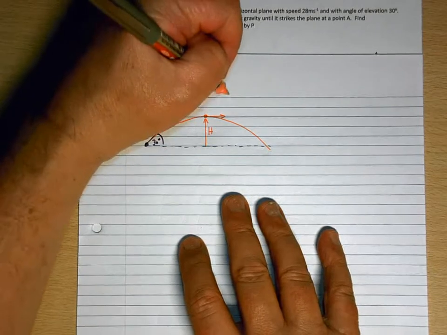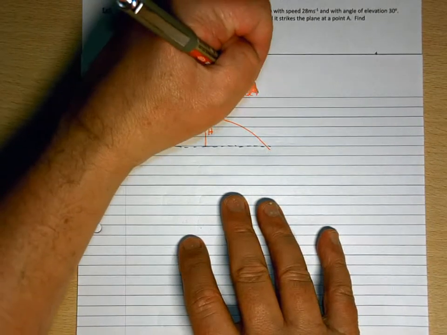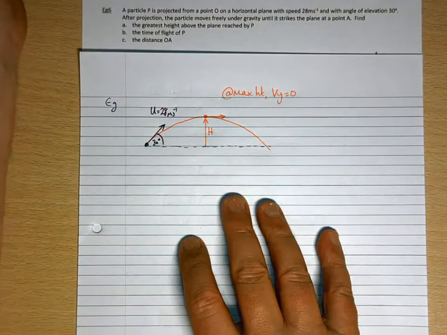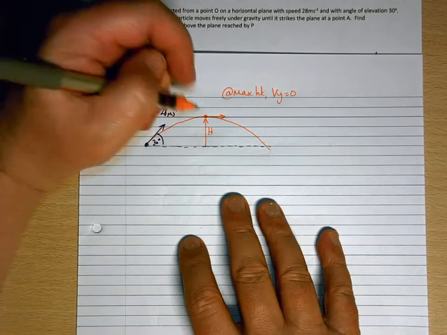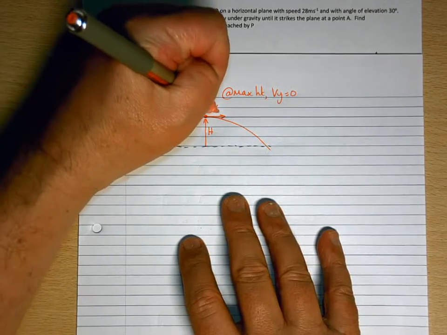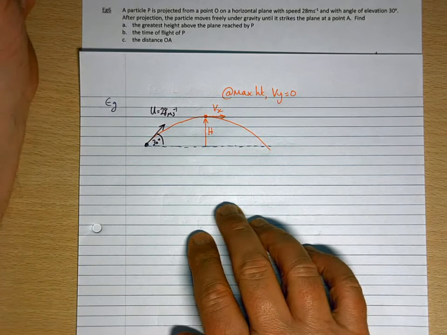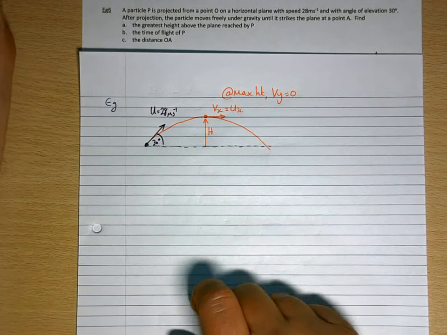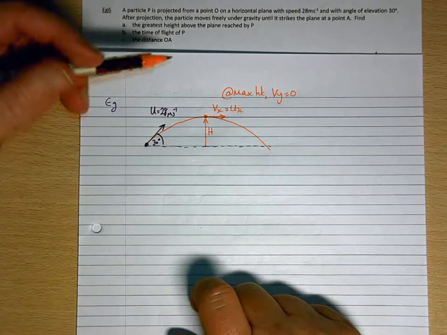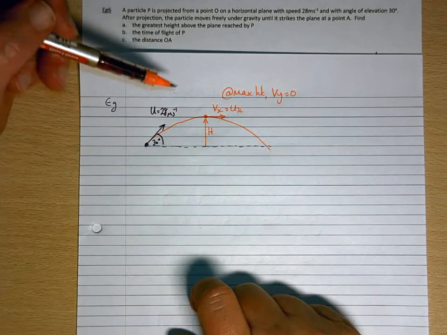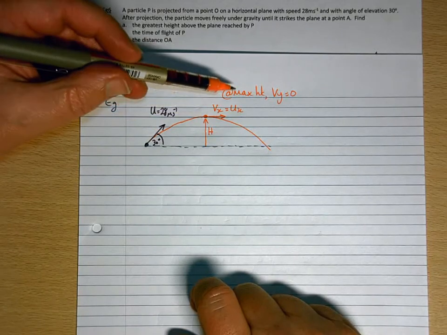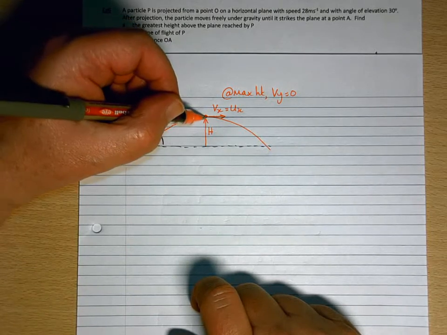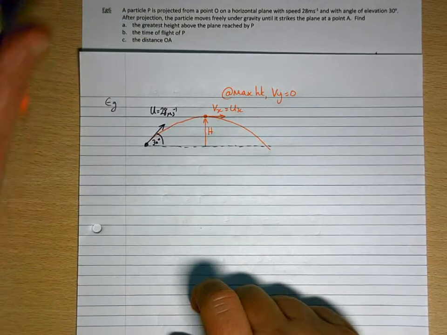So at max height, Vy equals 0. Just like with all the previous examples, it's got a horizontal component of velocity, which is always equal to its initial horizontal component of velocity. But while the vertical component changes, at the maximum height it's equal to 0.